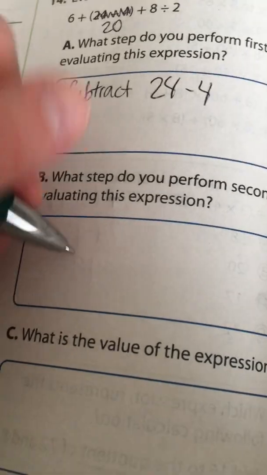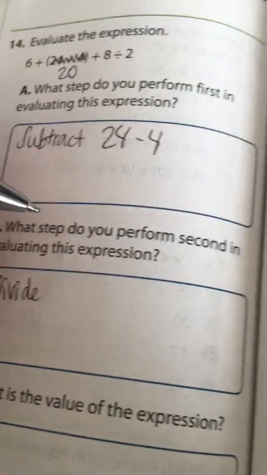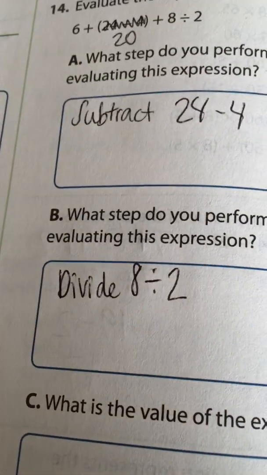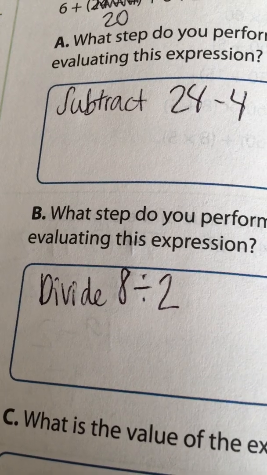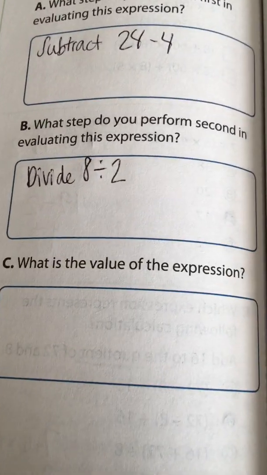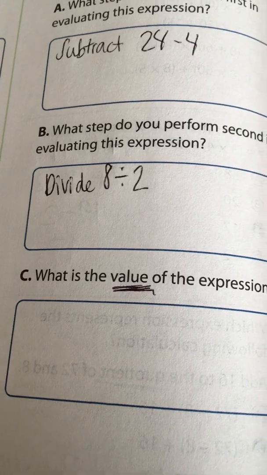So next I would have to divide 8 divided by 2. That would be my next step, 8 divided by 2. Okay. Now finally it says, what is the value of this expression? That means you need to solve it. Whenever it asks the value again, you need to solve.